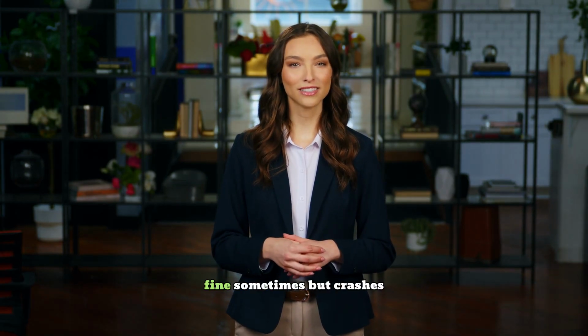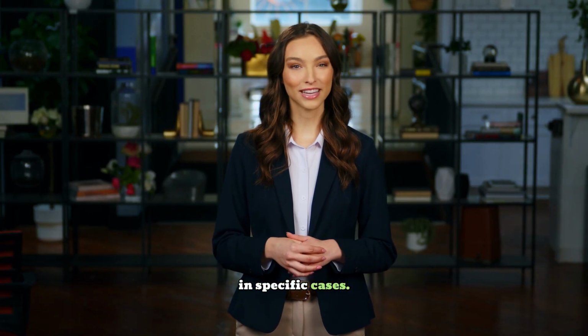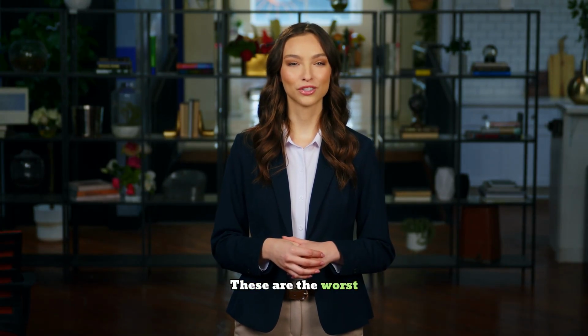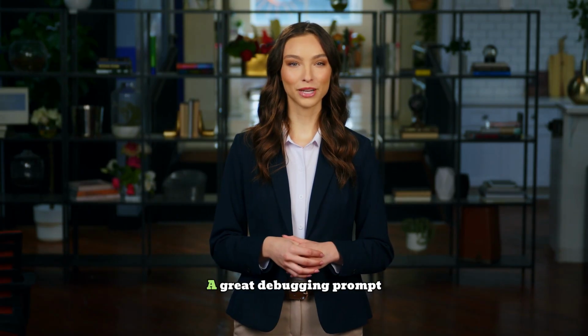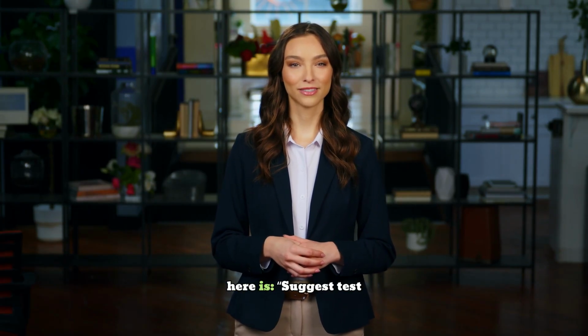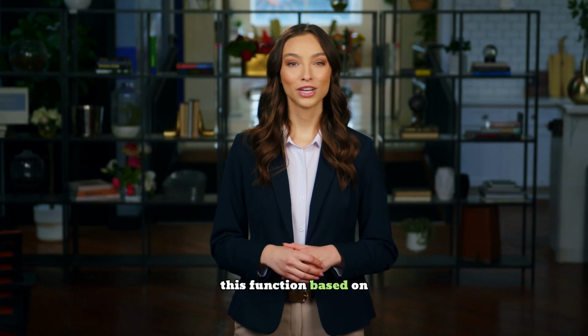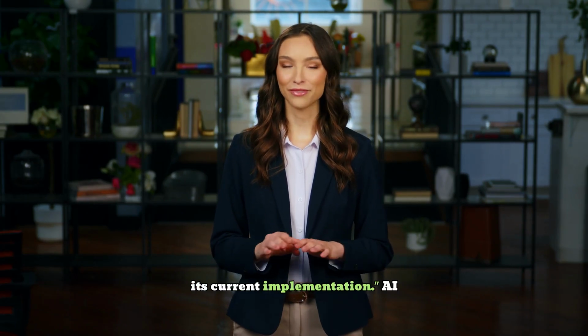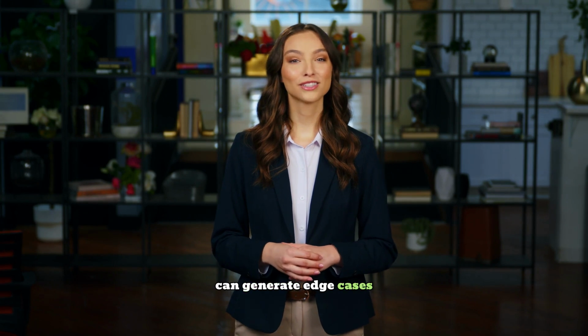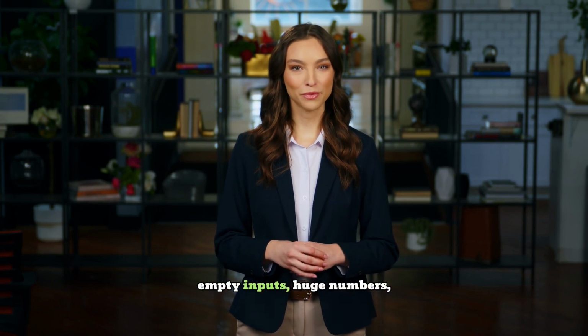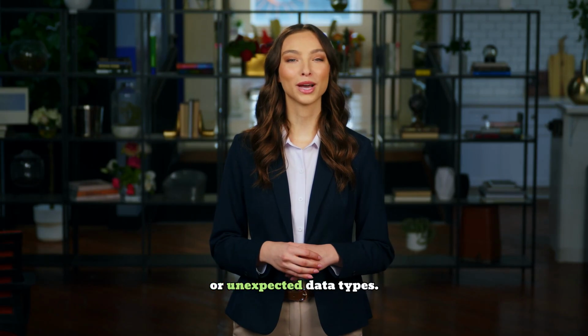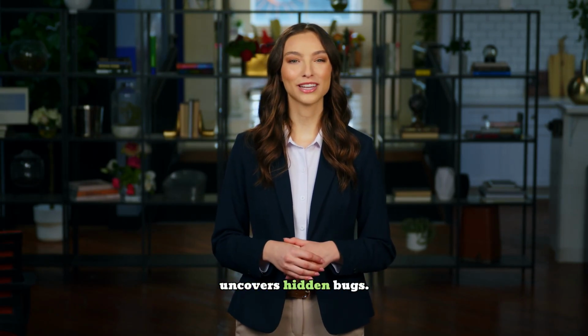Another common debugging challenge is inconsistent behavior. Maybe the code runs fine sometimes, but crashes in specific cases. These are the worst because they feel random. A great debugging prompt here is, suggest test cases that might break this function based on its current implementation. AI can generate edge cases you wouldn't think of, like empty inputs, huge numbers, or unexpected data types. Running these tests often uncovers hidden bugs.